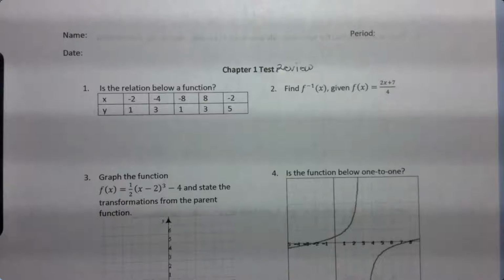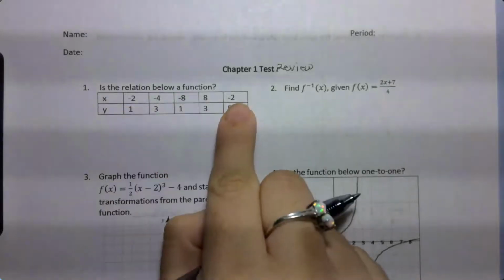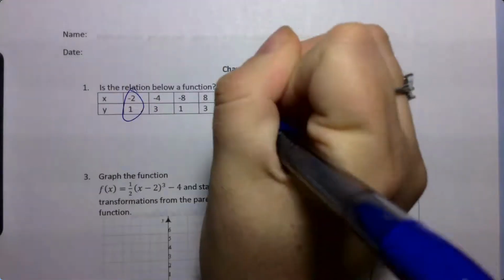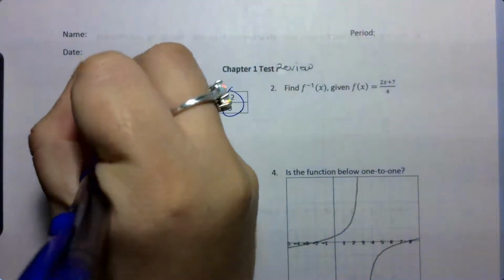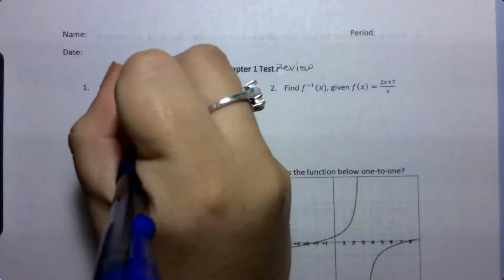So in this video, I am going over the Chapter 1 test review. The first question is asking me if the relation below is a function, and then it gives me a bunch of values. I first want to check to make sure none of my x values repeat. Here, -2 repeats, and my y values are different, so this is not a function. Those need to be exactly the same, or all of my x values need to be different.